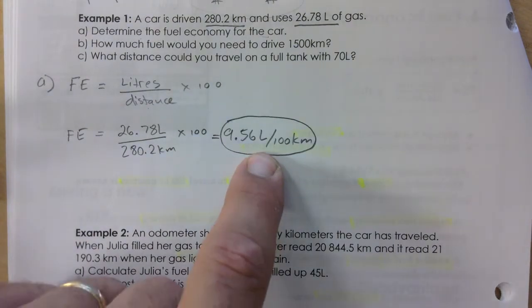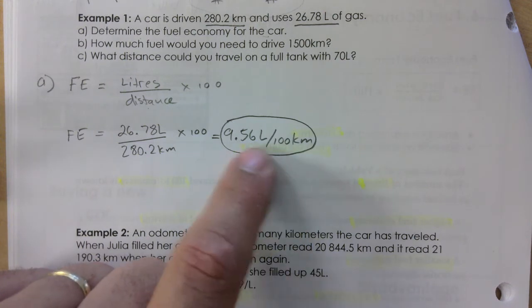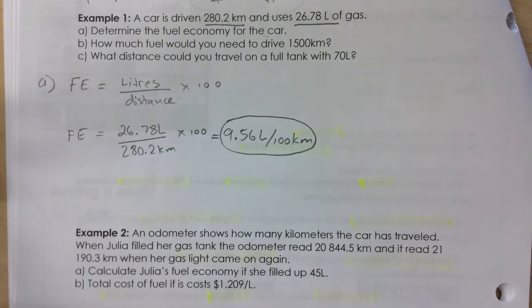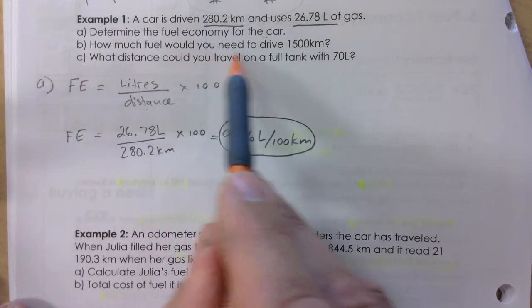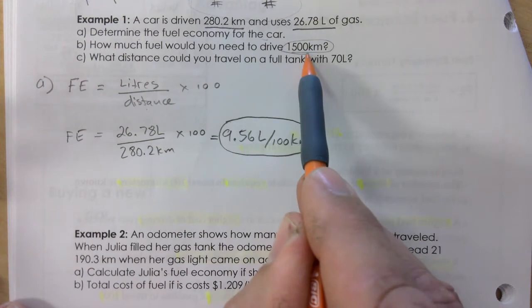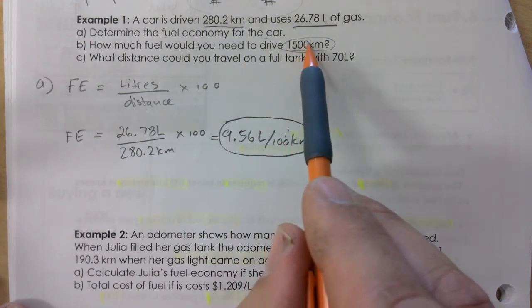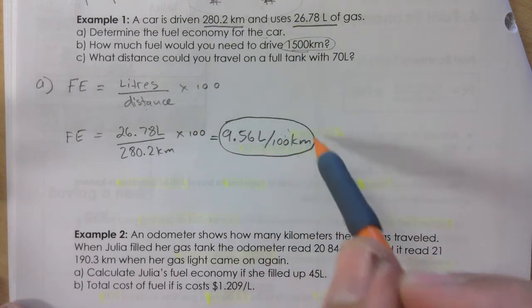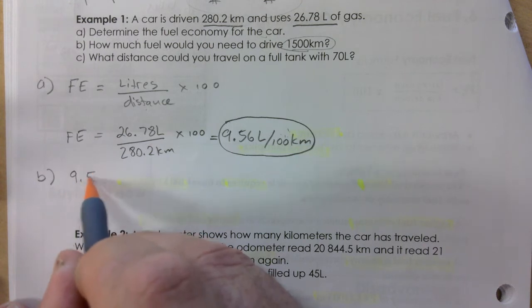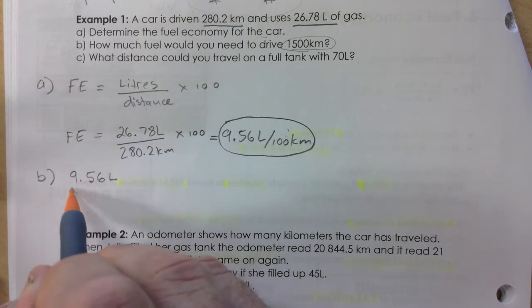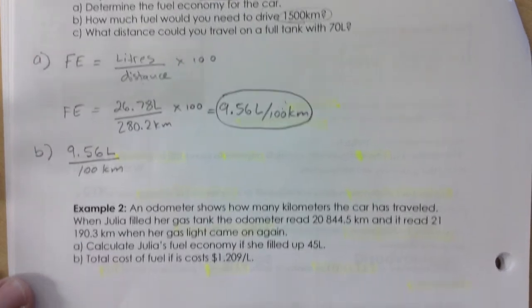Once you have the fuel economy, you can use that to answer a number of questions which will follow, B and C. So B is asking, how much fuel would you need to drive 1,500 kilometers, right? If this is true, now you can predict things, right? So you start with your fuel economy. So for B, I'm going to start with my fuel economy, but I will write it as a fraction, which it technically is. Okay.